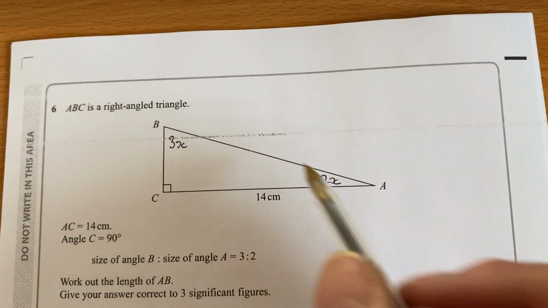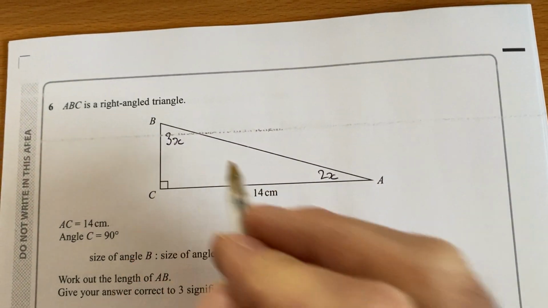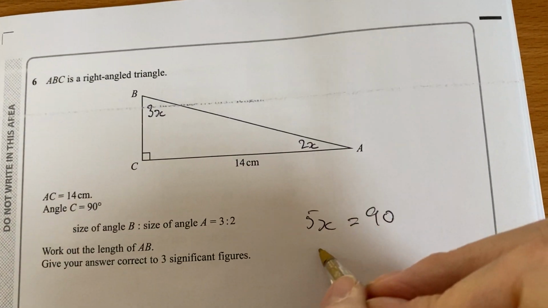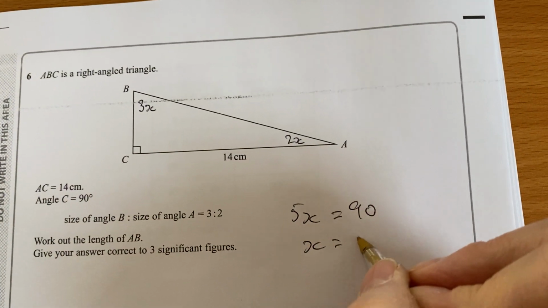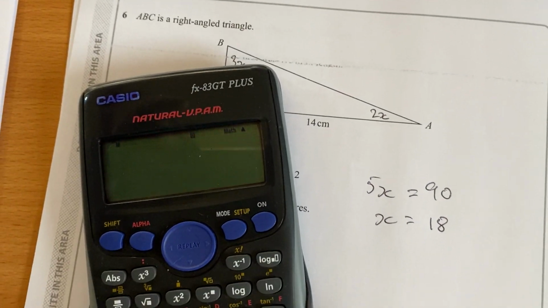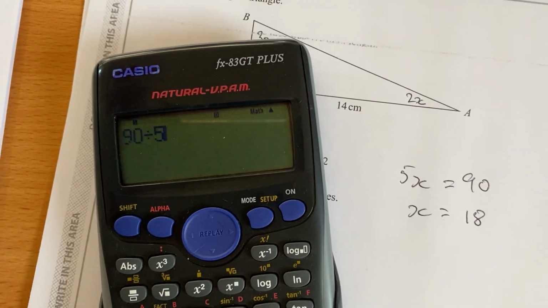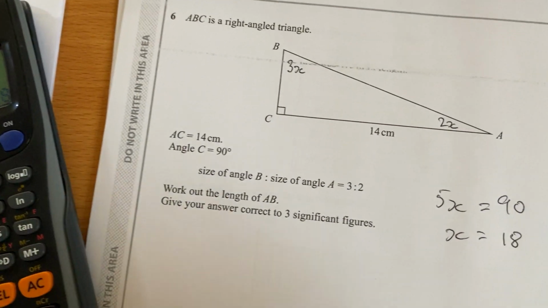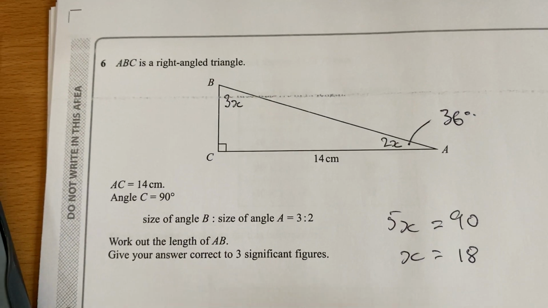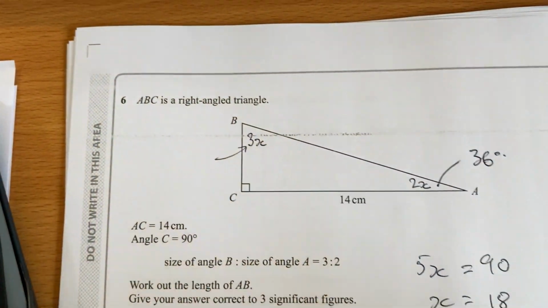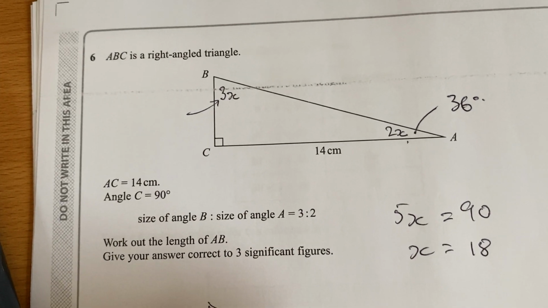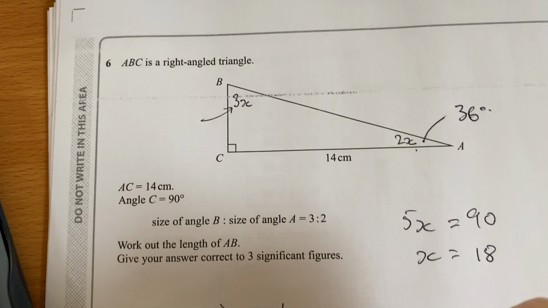Now I know that I've got 5x, because I had 2 to 3, so 5x equals 90 degrees, because that's the remaining angles in a right angle triangle. So x, if I did 90 divided by 5, you get 18. Again, use your calculator if you need to, because I just don't trust myself anymore. So 90 divided by 5 equals 18. Boom. Now I know that's 18, so therefore that angle there is 36 degrees. And if I know that's 36, I can also work out that one if I wanted to. But let's stick with this one here. That's 36 degrees. That's 14, and it wants that length there.